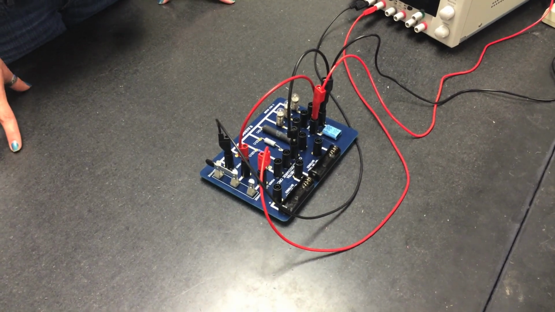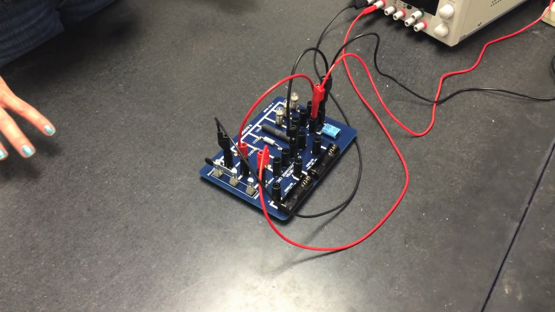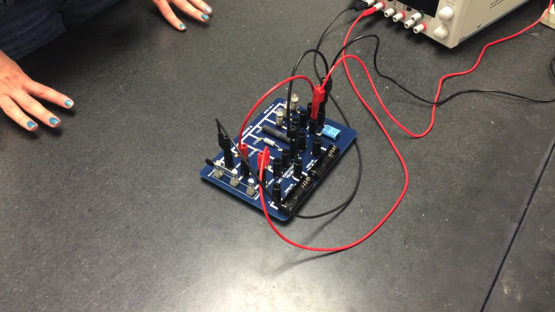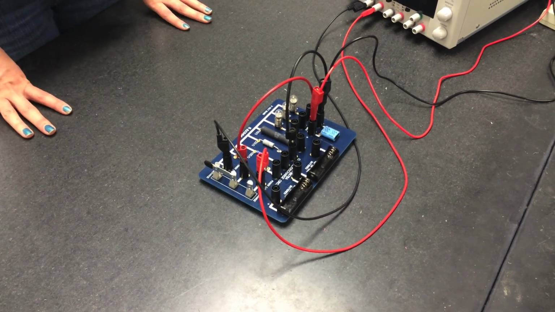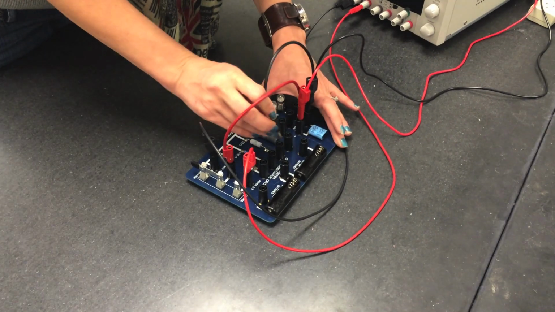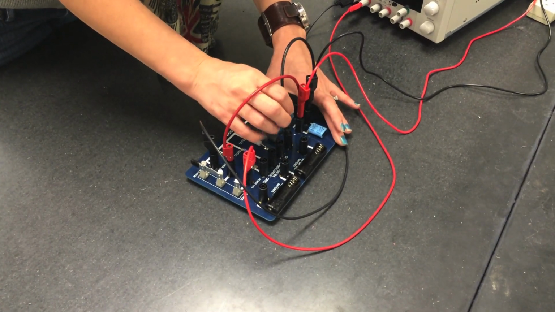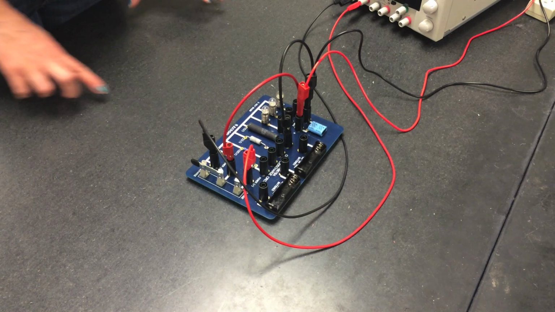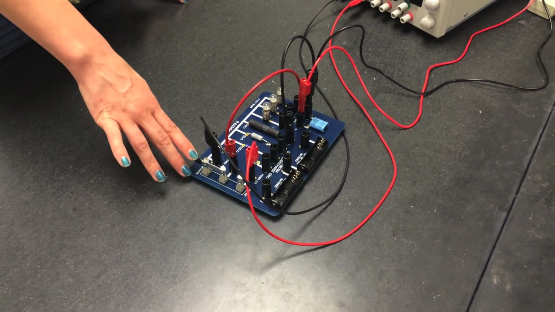So now you're going to have 4 runs for the potential as a function of time on your computer. Once you're done, return this cable here to a 10 ohm resistor and leave the switch on the discharge position.